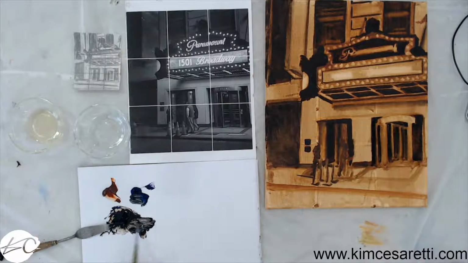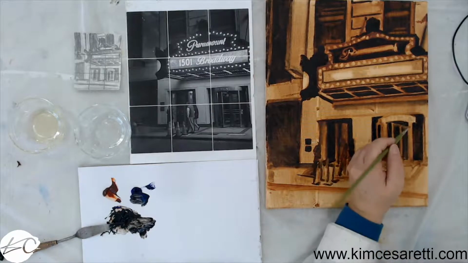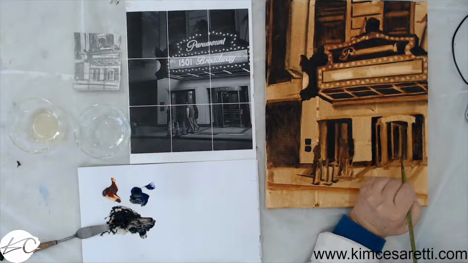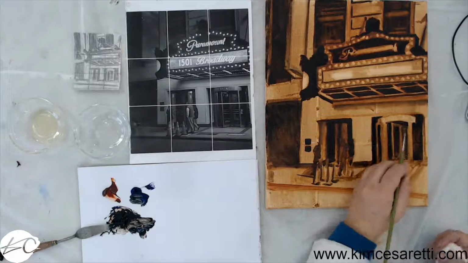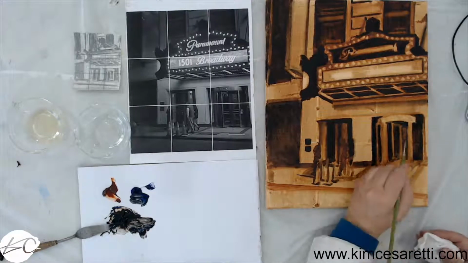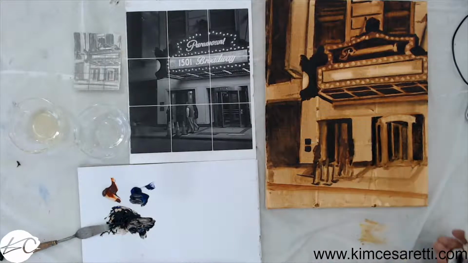It's actually pretty dark up there. So I can wipe this out. That's a little bit lighter. There's like a reflection it's catching over here.